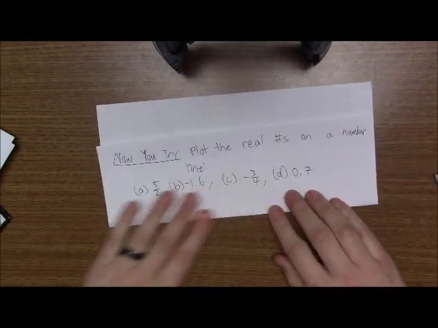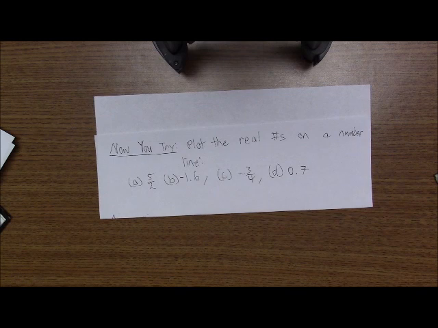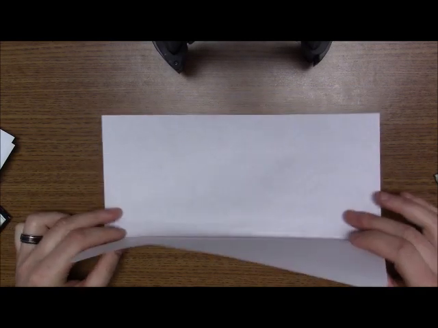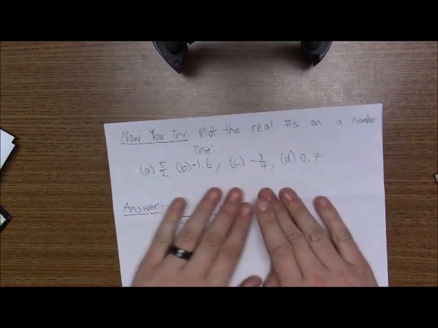Here's an example for you to try. Plot the following real numbers on a number line. Again, I encourage you to pause the video and try working this out before I give you the answer. If you've worked it out, here is the answer.